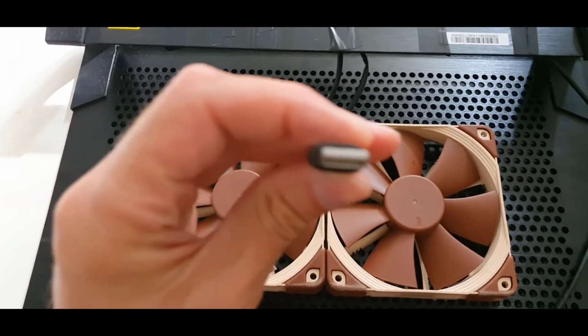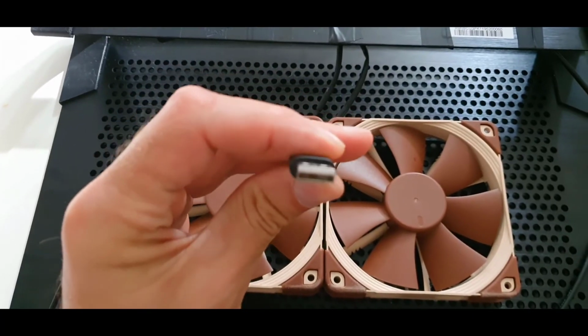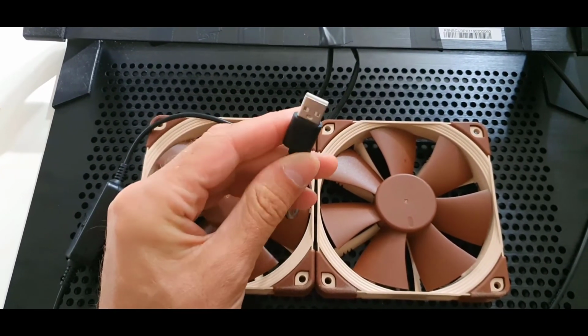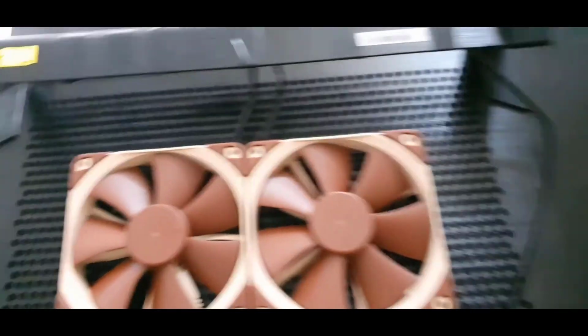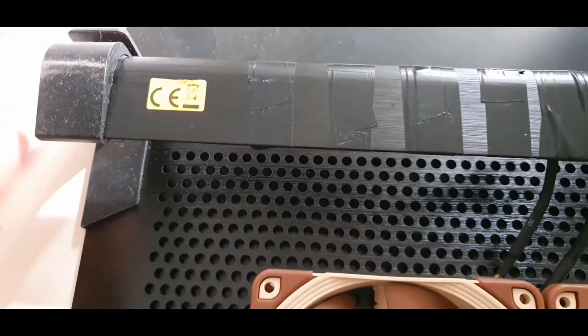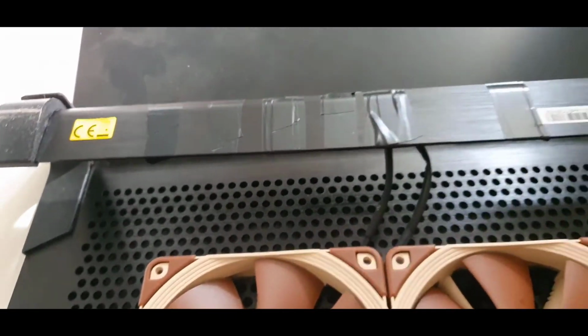Now about the laptop. The laptop that I used in these videos was MSI GE73 with graphic card 1070 GTX 8GB. I have upgraded this laptop to max. It had the original 16GB of RAM, now it's 32.